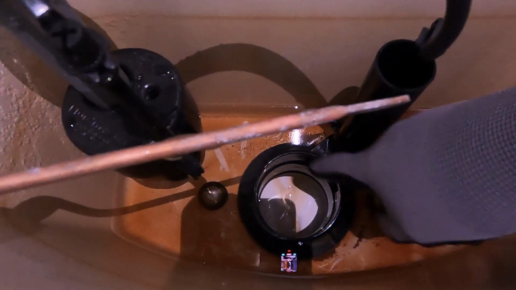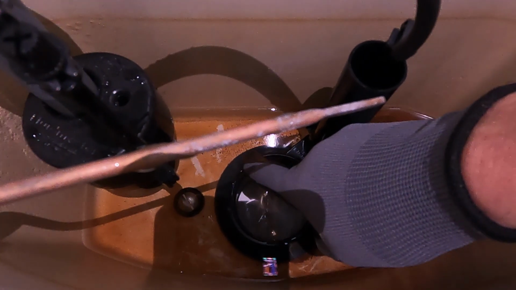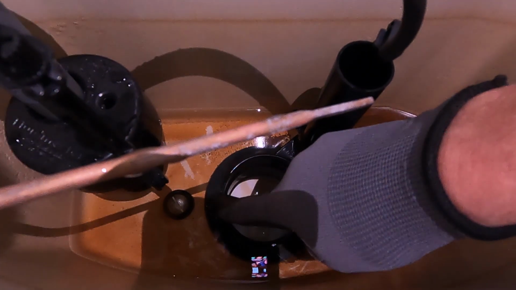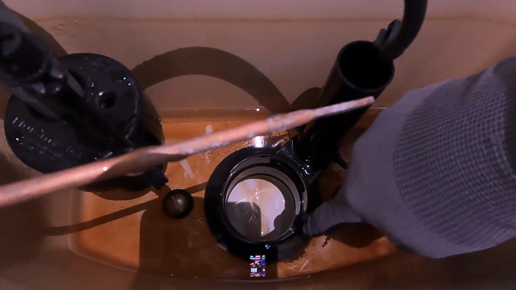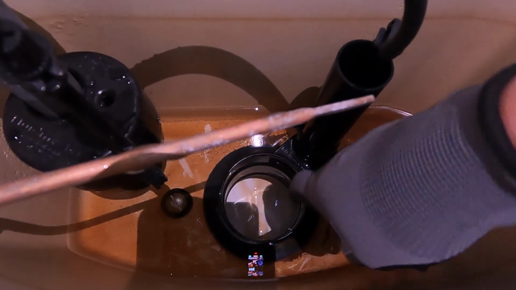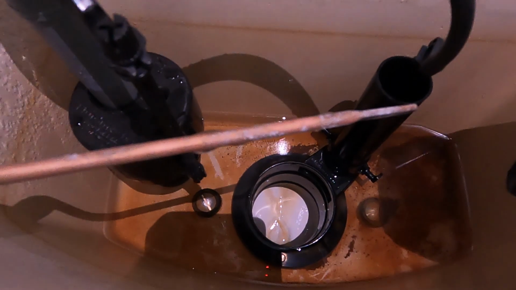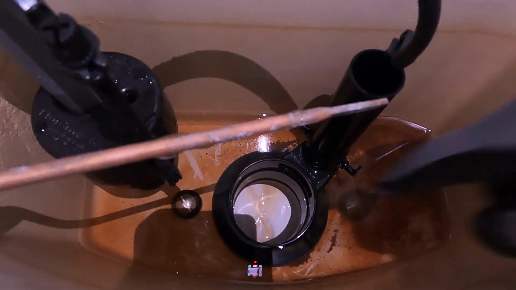I'm gonna clean thoroughly in around here with a rag, all in around here. And I'm running my finger along there. I'm checking for any kind of bumps or defects, anything. This feels nice and smooth. So I don't think that there's a problem with this. If you feel any bumps or deformities in this, then you may have to change this, which is a much bigger job. So hopefully yours is okay.